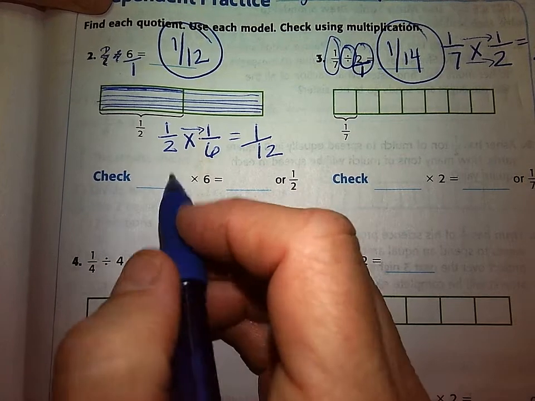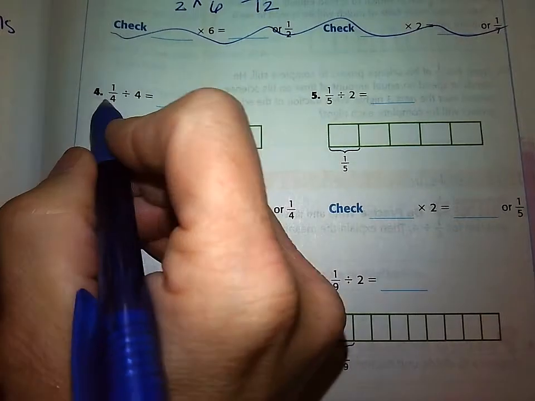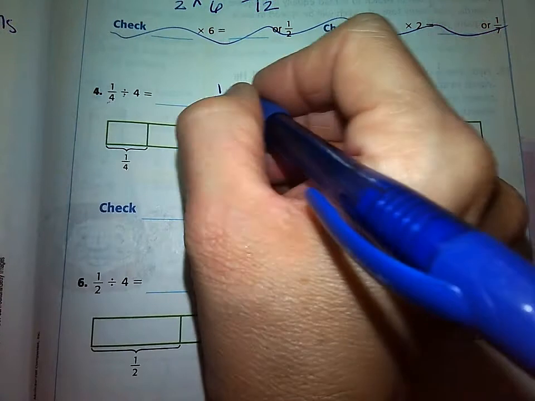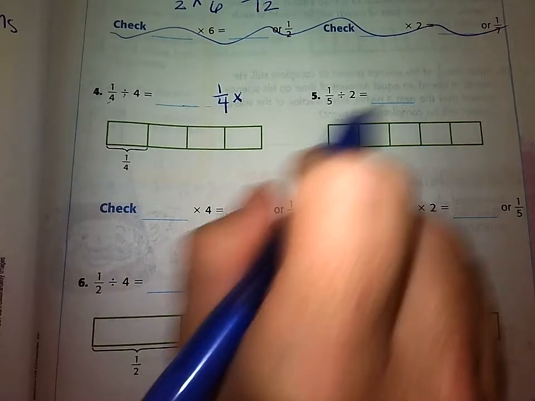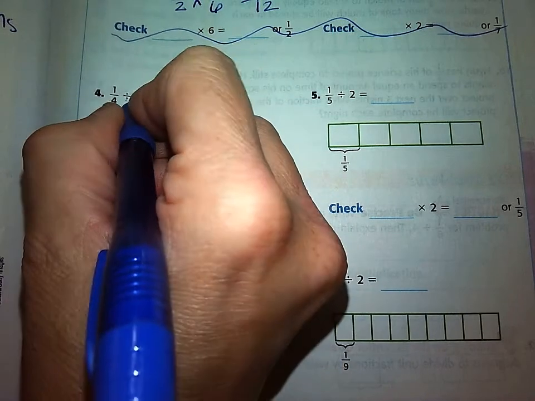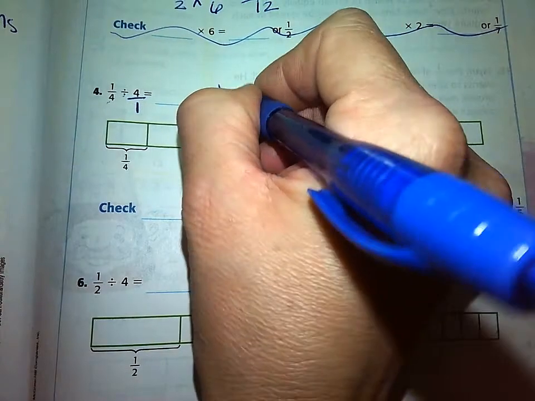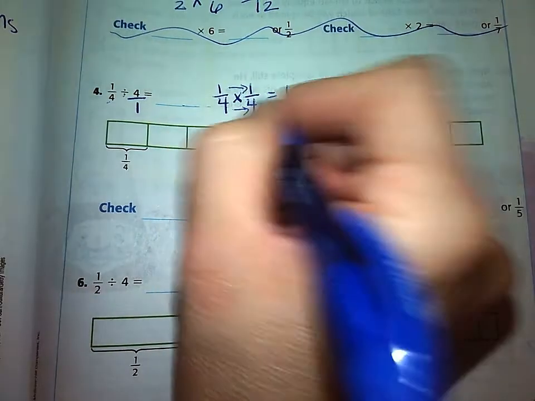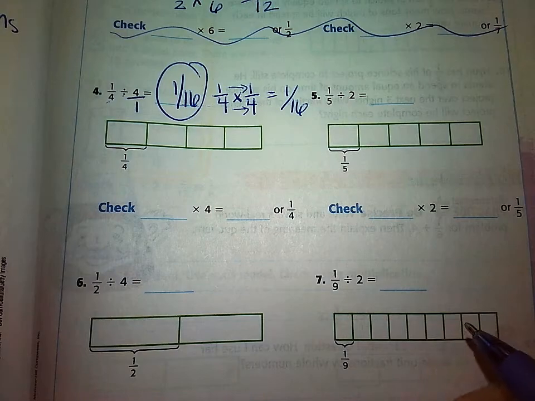You can check your work on these, but I'm going to skip it for right now. I just want you to get in the habit of doing keep, change, flip. Keep, the first thing, so rewrite it. Change the sign. Division becomes multiplication. Notice I'm writing it side to side. Flip. This is a fraction. It's 4 over 1, so I can flip it to 1 over 4. 1 times 1 is 1. 4 times 4 is 16. My answer is 1/16.